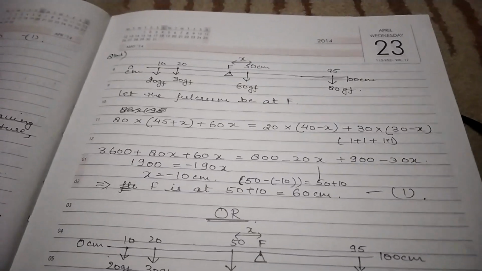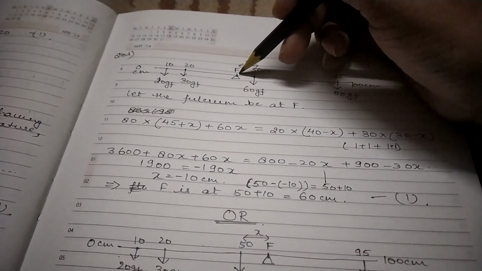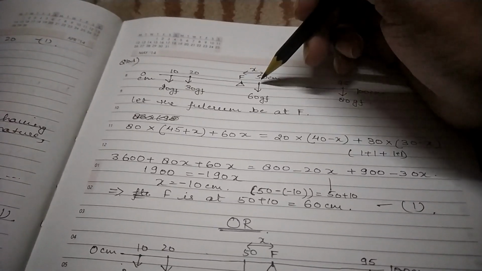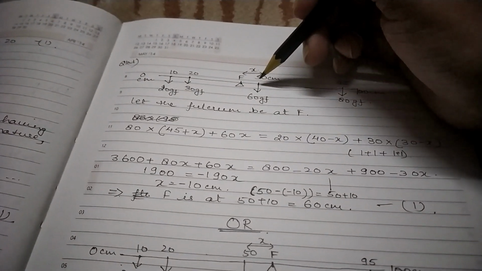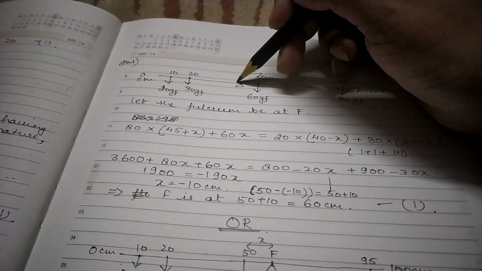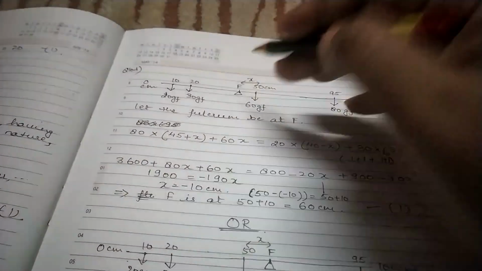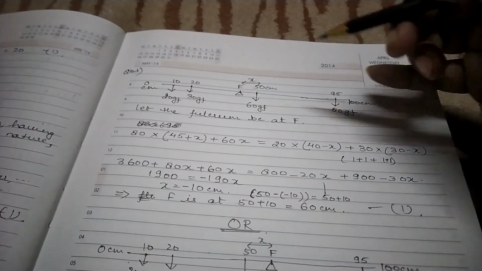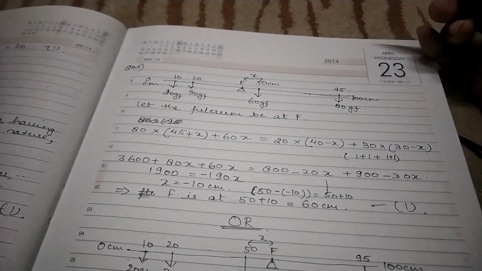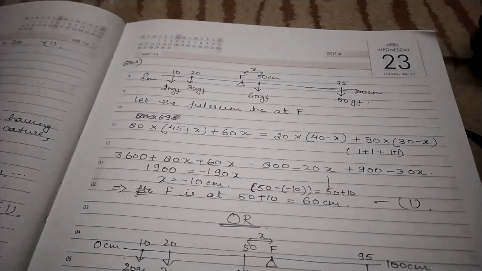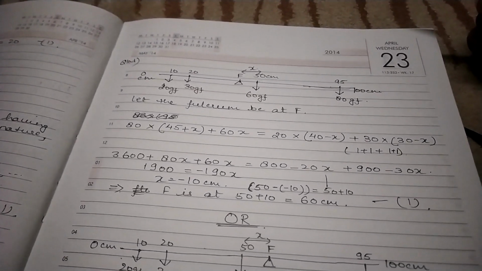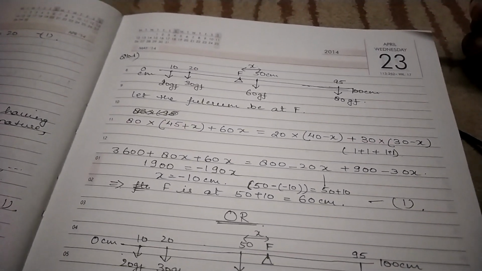In the first one, I considered that the knife edge is placed after this weight on this side of the scale. Since the scale is balanced, the sum of the anti-clockwise moments should be equal to the sum of clockwise moments.